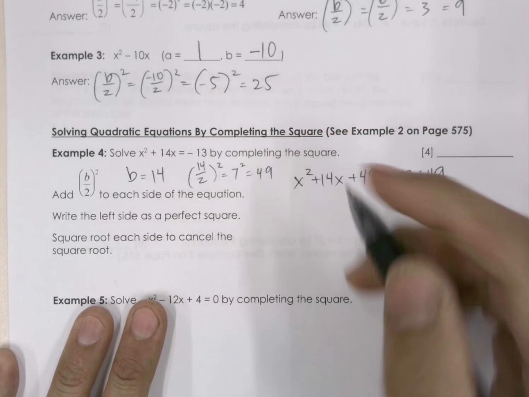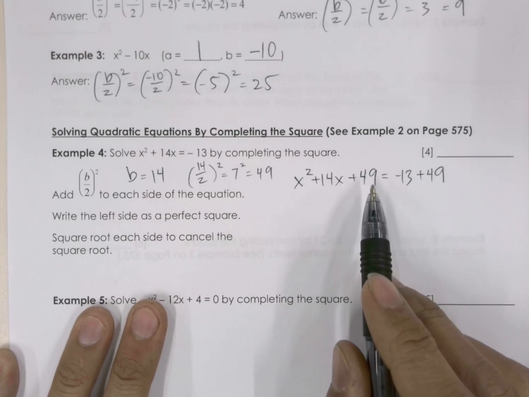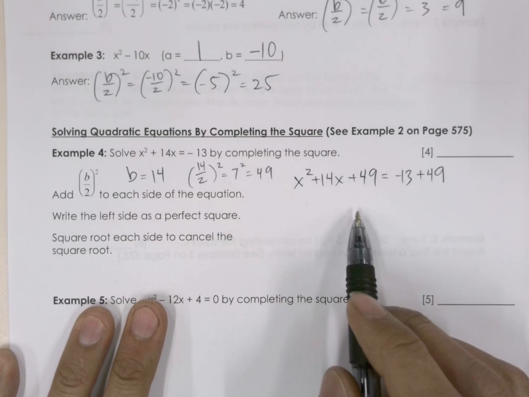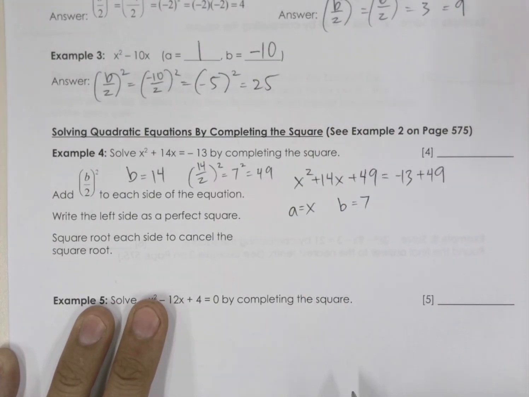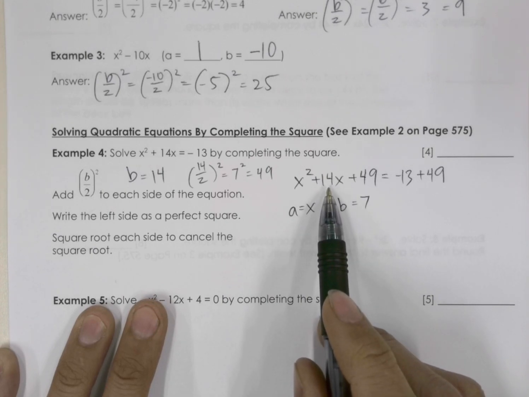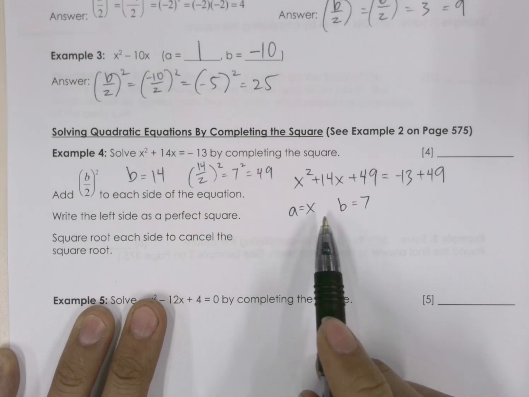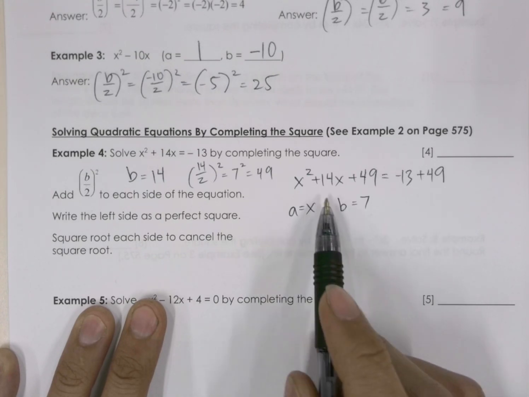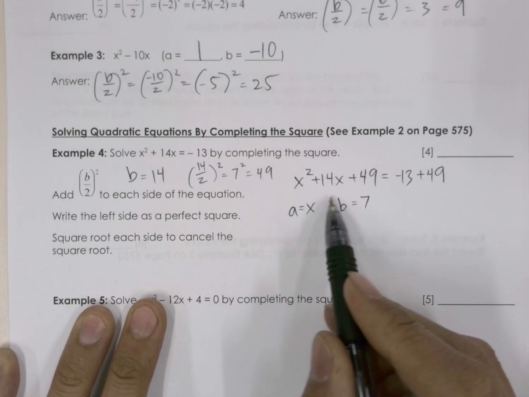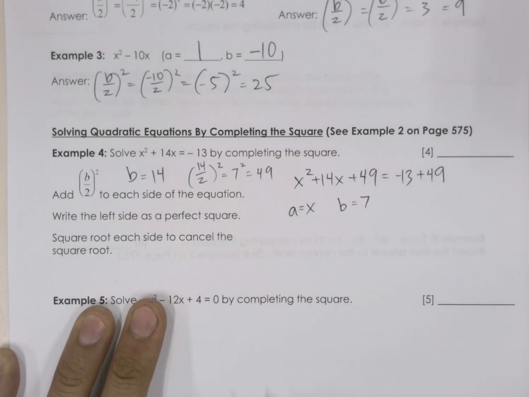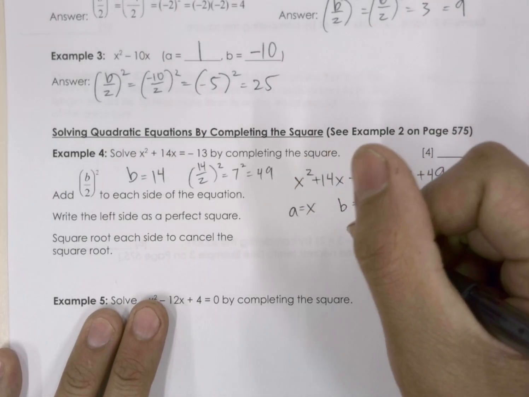All right, so how do we do it? Well, is the first term a perfect square? Yes, it is. Is the last term, the third term, a perfect square? Yes, it is, right? 7 times 7. So my a is equal to x. My b is equal to 7. Now the question is, is the center term 2 times a times b? 2 times x is 2x, times b is 14x. Yes, the center term is equal to 2 times a times b. So this here is a perfect square trinomial, and we know how to factor that. So let's go ahead and factor it.